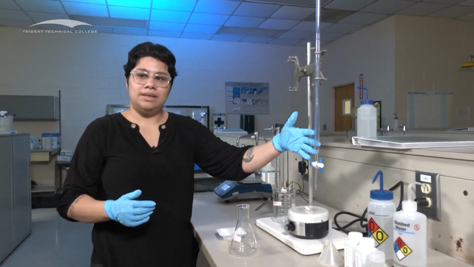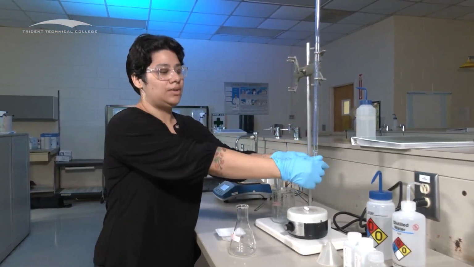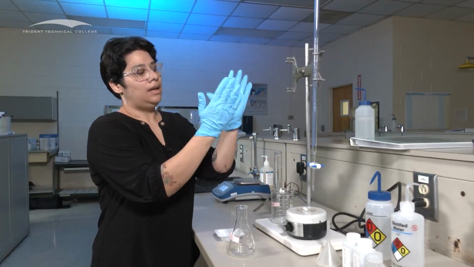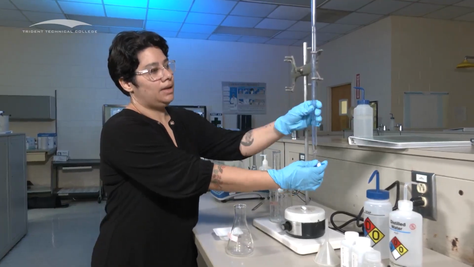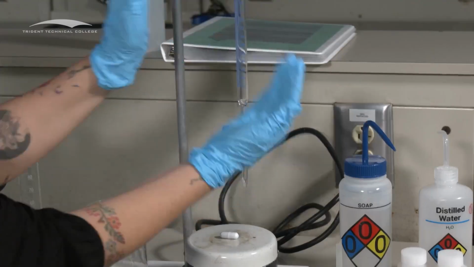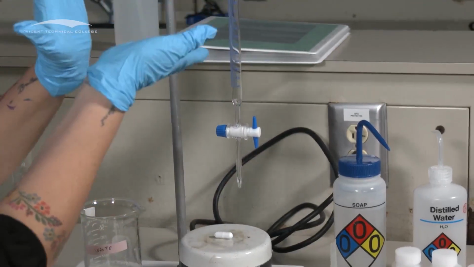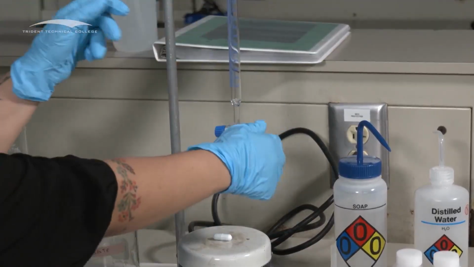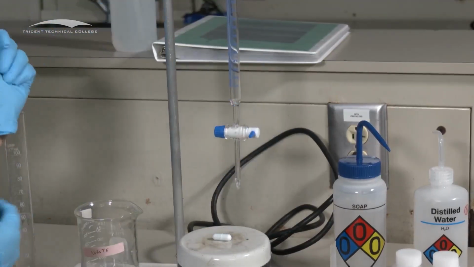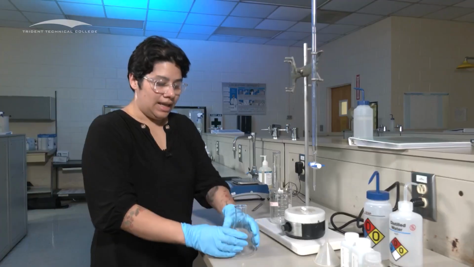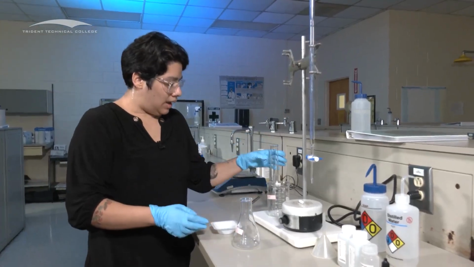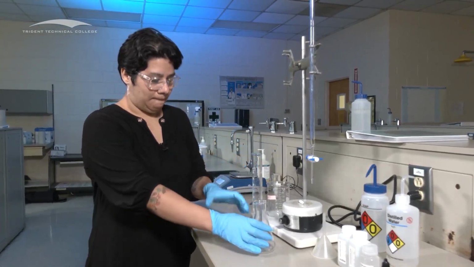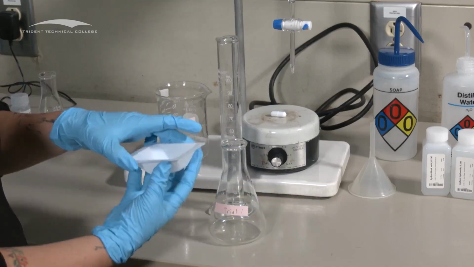And then right now, this is open, so you wanna close it. You wanna go all the way like this. So when you're looking at it, if the stopcock is parallel to your burette, it is open, and if it's perpendicular to it, it's closed. This is not closed. It has to be all the way like this. And then I already pre-measured my 50 milliliters of water. We're gonna put this in here.